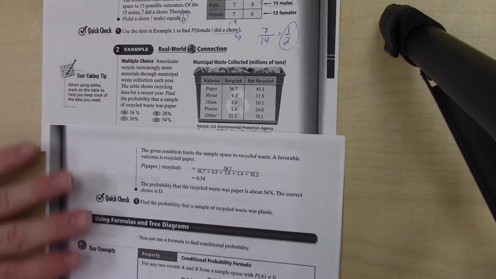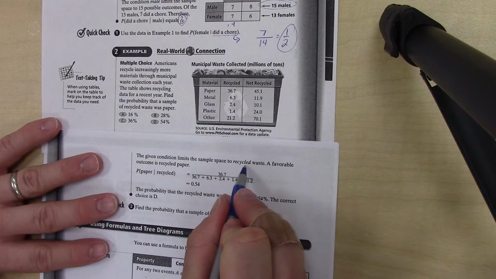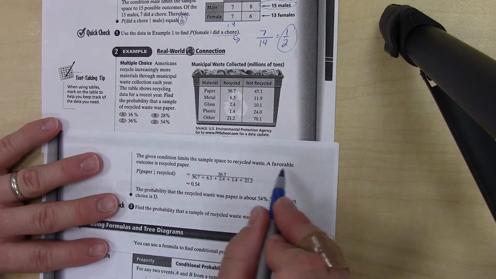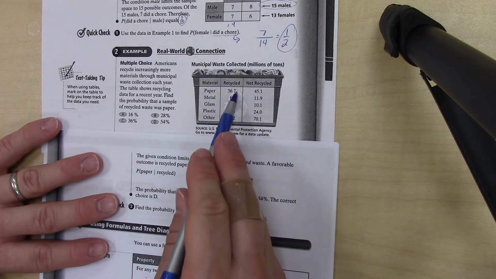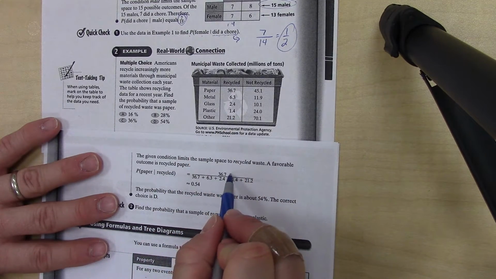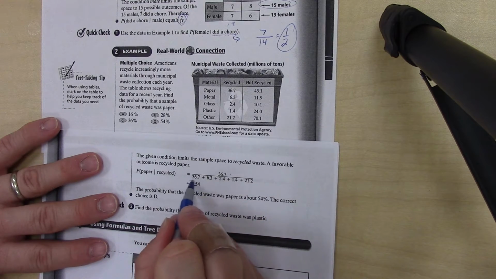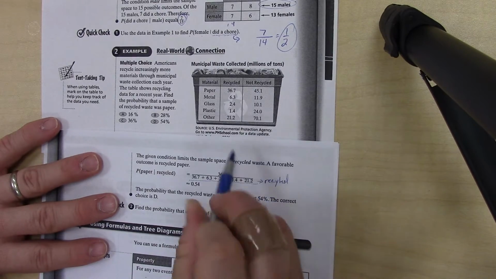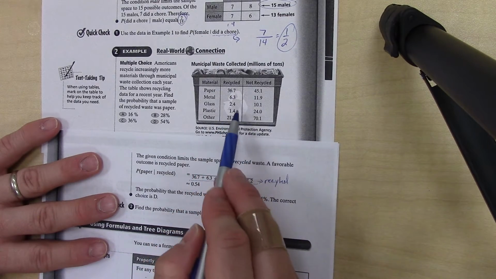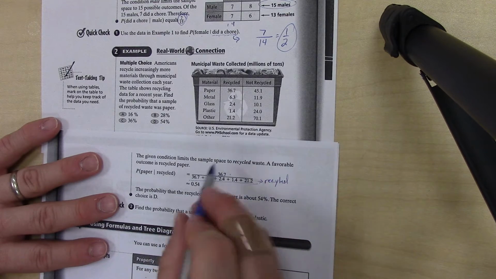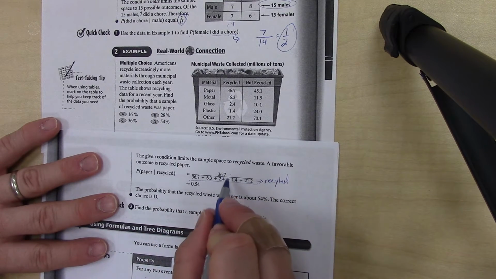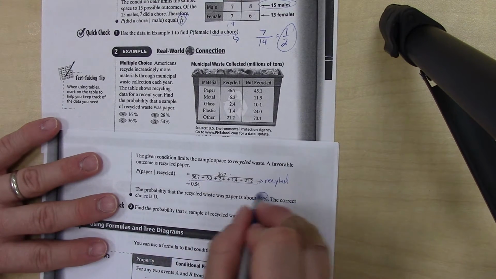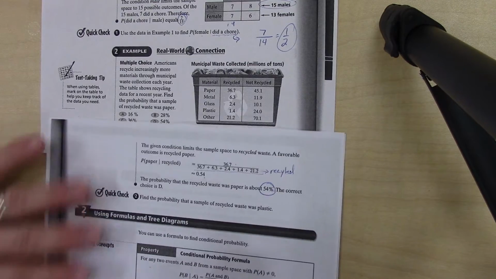Given the conditions, we have to limit the sample space to just recycled waste. So we're only looking here in this column here. A favorable outcome is recycled paper, so that's where they get the 36.7 on top. Then we have to take the total amount from just the recycled column. That's how I get 6.3, 2.4, 1.4, 21.2, all these numbers. They added those all up, took 36.7 divided by that, and they got a total of 0.54, which again is 54%.